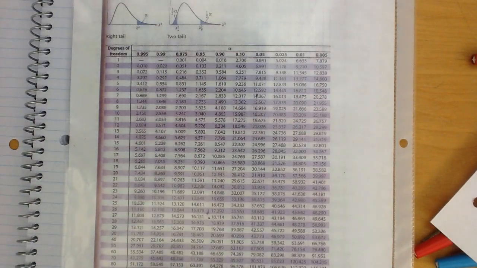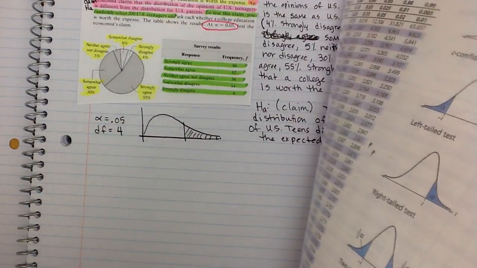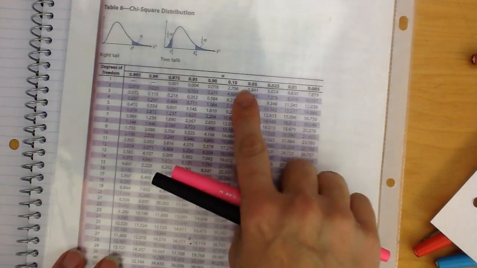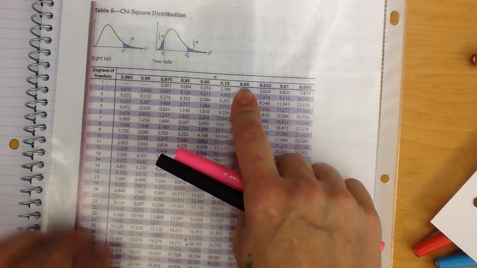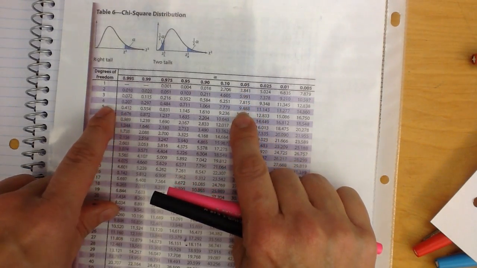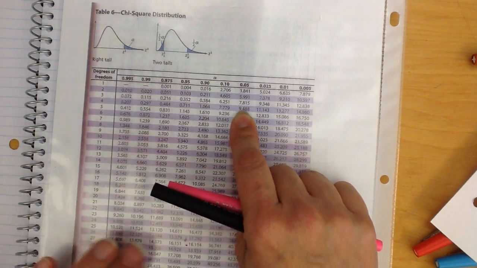Alpha is 0.05, which is going to be over here, and degrees of freedom was 4. So our critical value is 9.488.